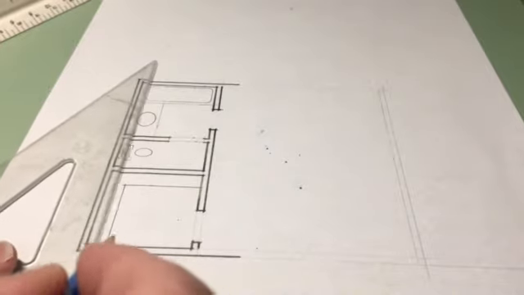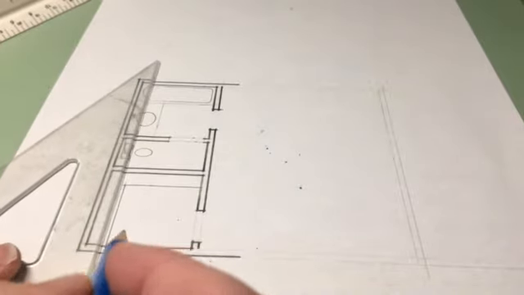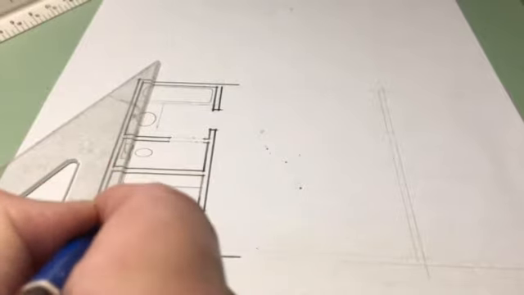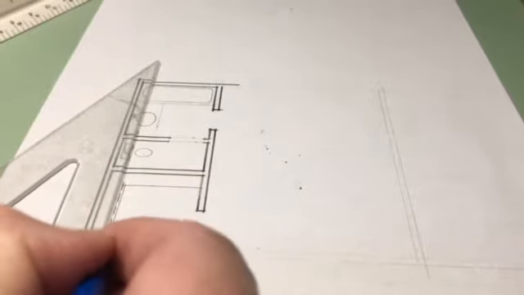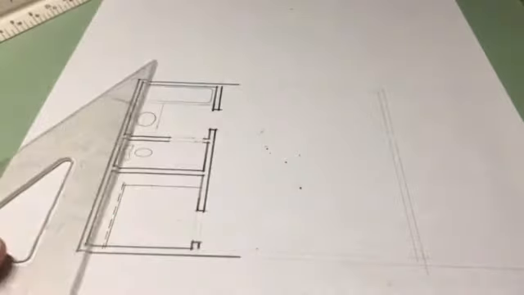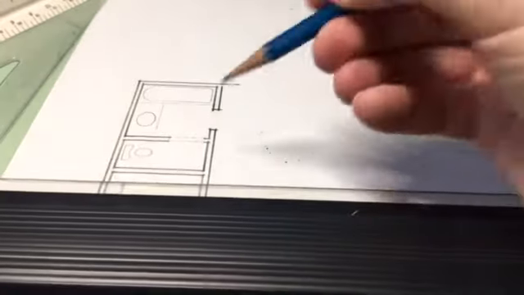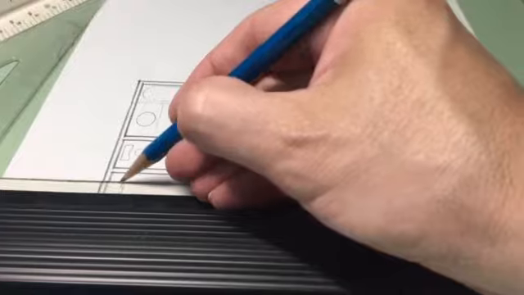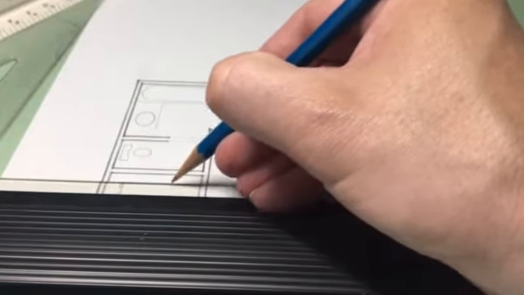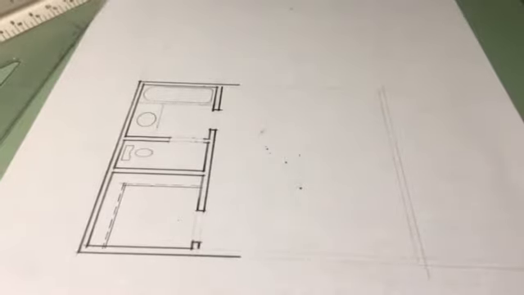Now to represent the rod, I just come in a little bit inside of that, and I'm going to do a dashed line. Again, in my thin line weight. So I'm using my harder pencil, and I do a dashed line like that. And I come along here, and I do a dashed line here. Okay, so that's the symbology for a rod and shelf.